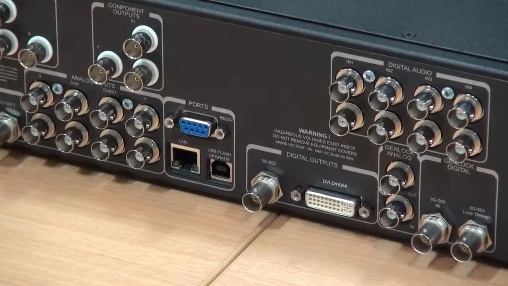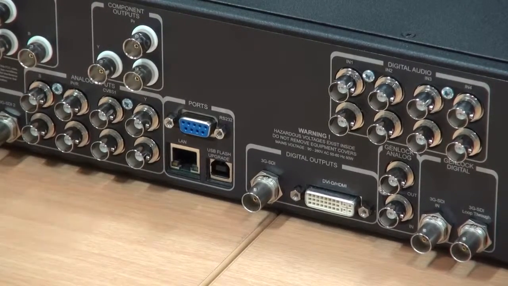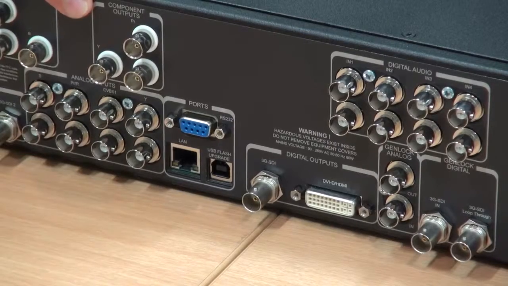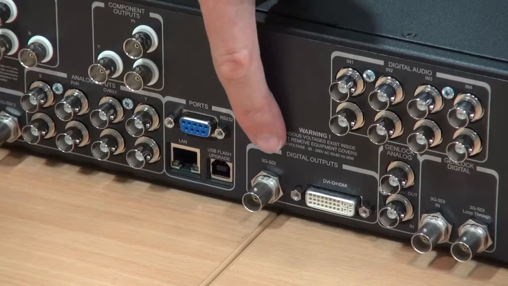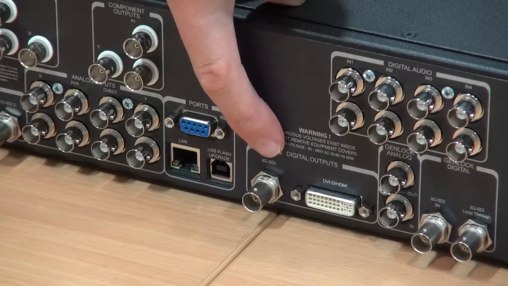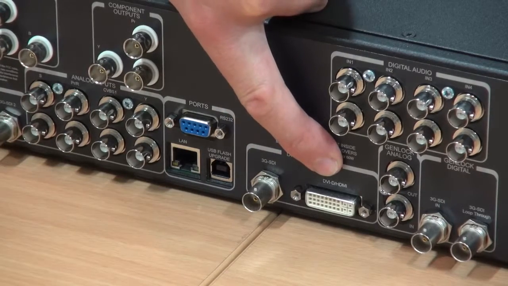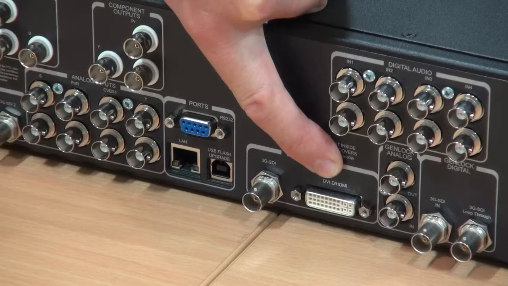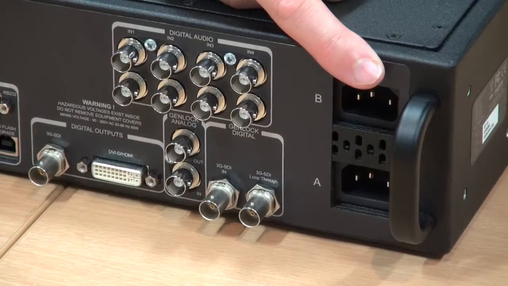SP14 has 3 output formats. Firstly, we have progressive component video output here. Secondly, 3G HDSDI, and finally HDMI or DVI on a DVI-D connector. The SP14 also features redundant power supplies as standard for connection to dual power grids for critical applications.